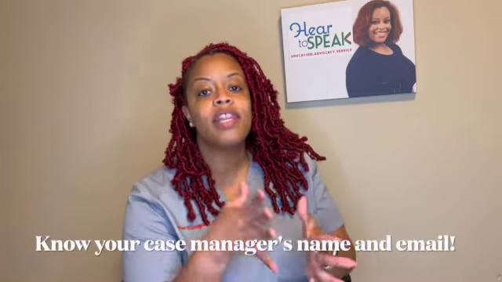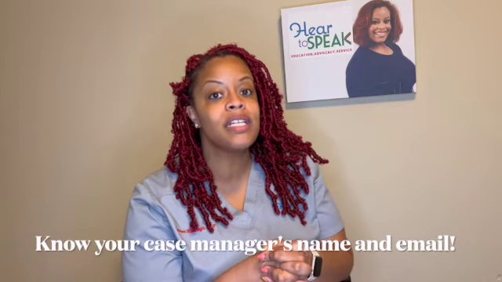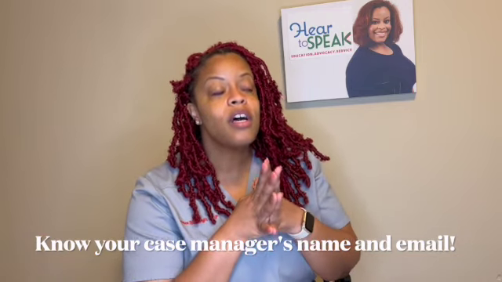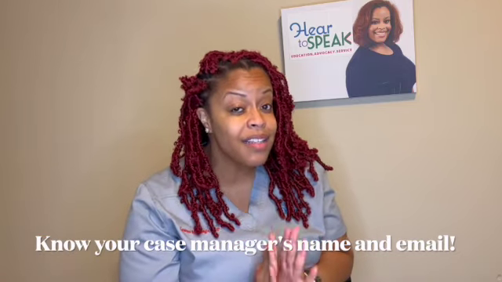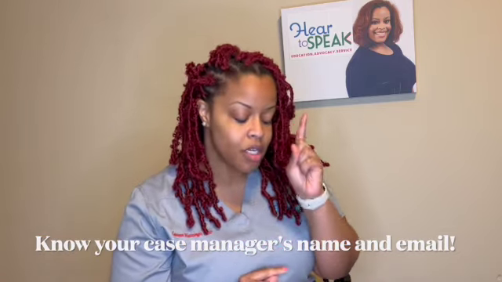So the first page is basically the identifying information. So you're going to have the IEP date. Sometimes the case manager's name will be on there. And the case manager is the person that will call you to schedule the meetings. It is the person that is in charge over finalizing this document. So the case manager is an important person for you to know.